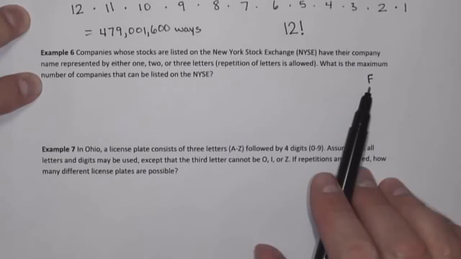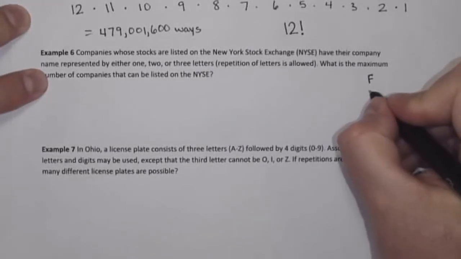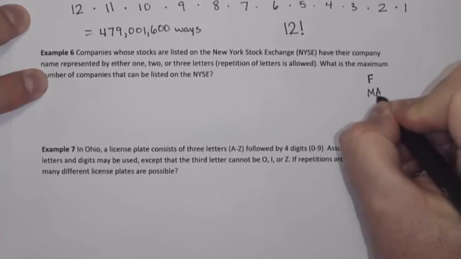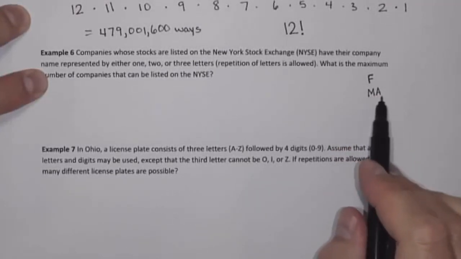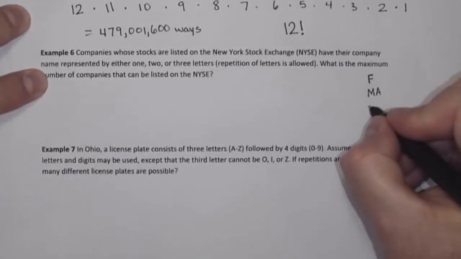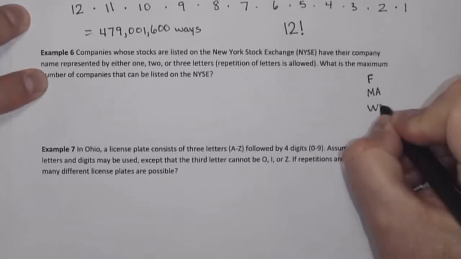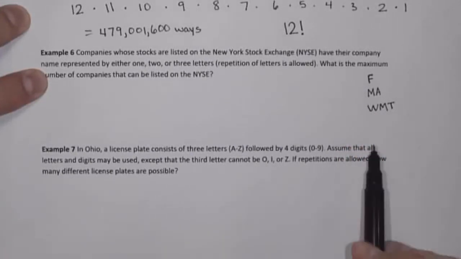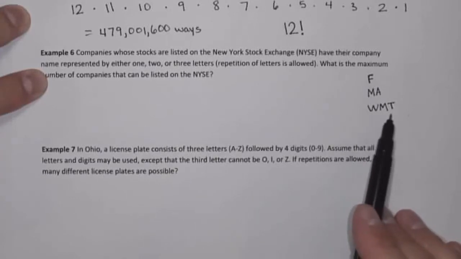So that's a 1-letter symbol used to represent Ford. Now, a 2-letter example, MA, is MasterCard. So MasterCard is represented by 2 letters. A 3-letter symbol, WMT, is Walmart. So again, that would be a 3-letter symbol.